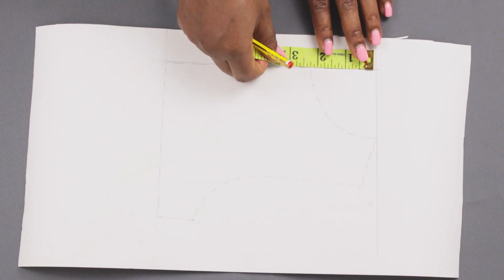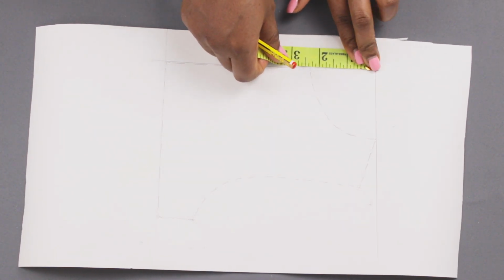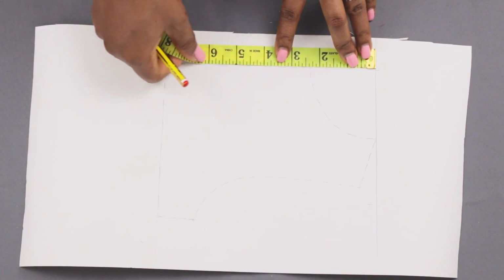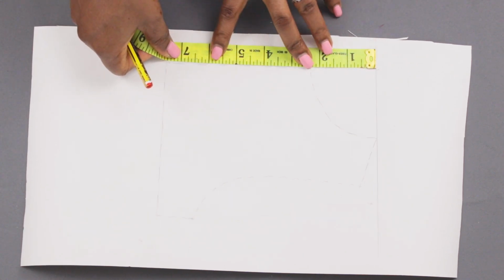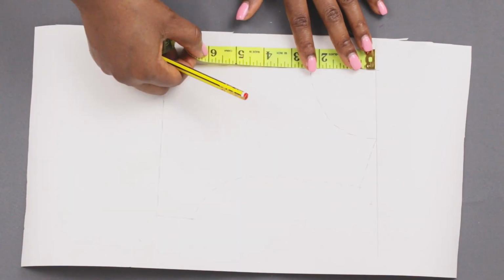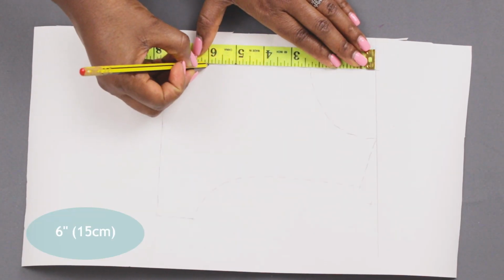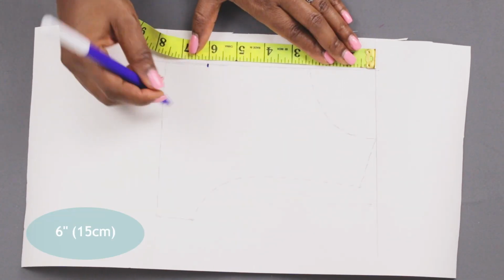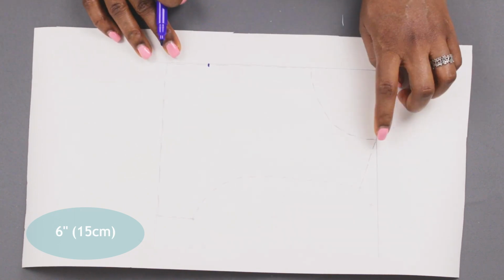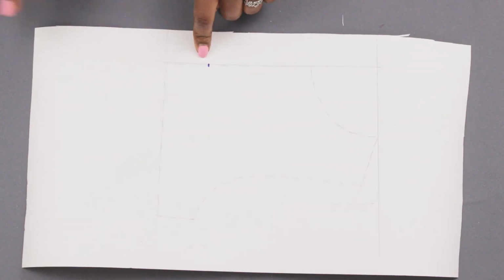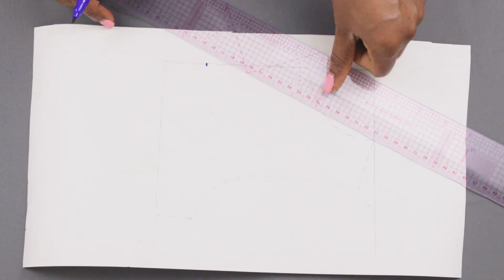Okay, so I'm coming to this corner and I'm taking whatever neck depth I desire for the back, and I think I'm going to be using 6 inches as the neck depth of the back. I'll connect the neck width to this point with a straight line because I want a V neckline for the back.